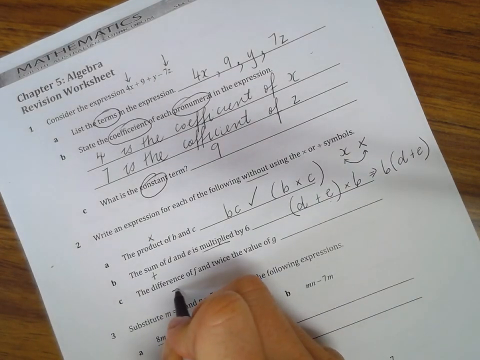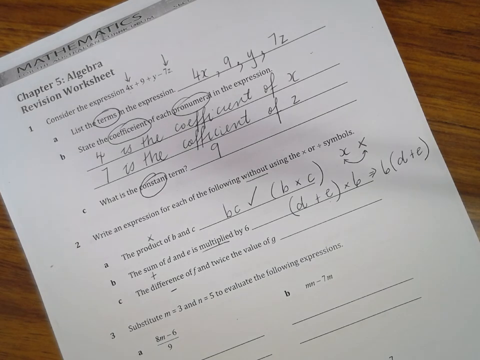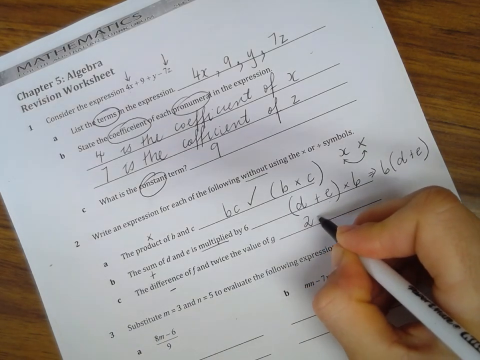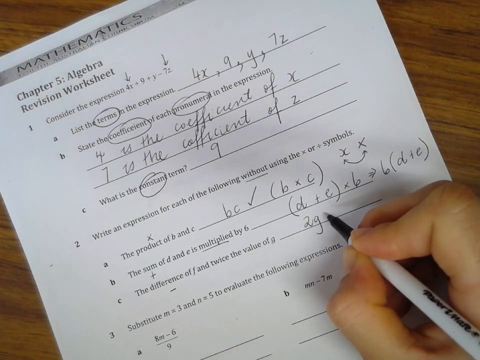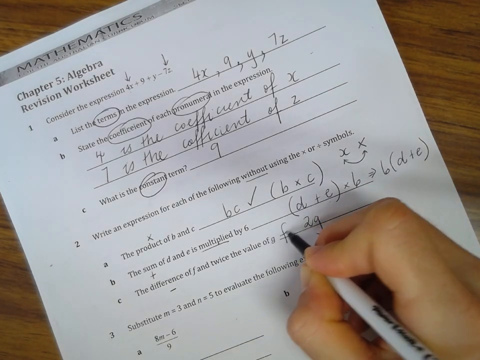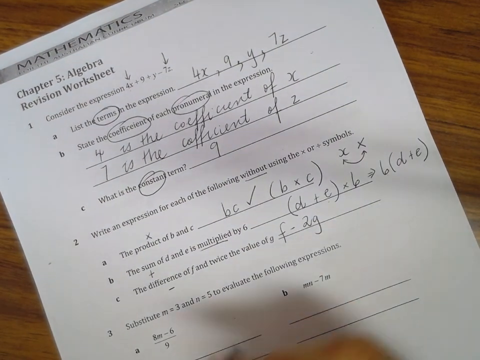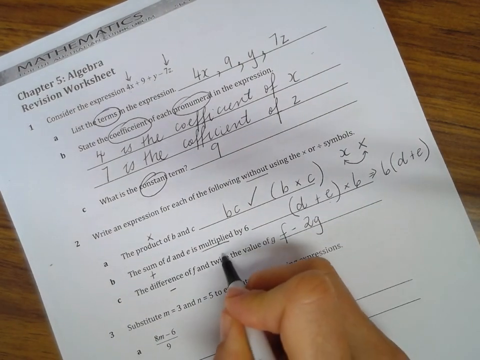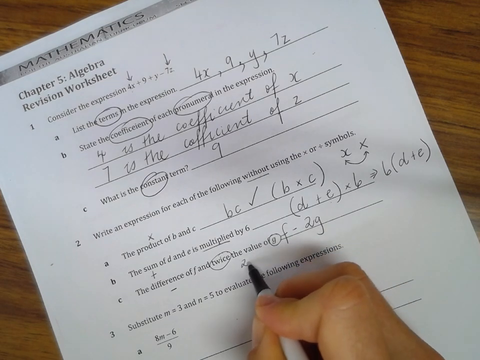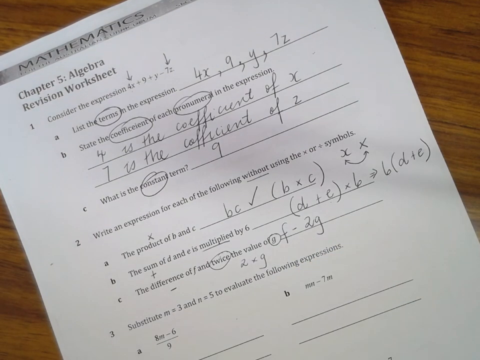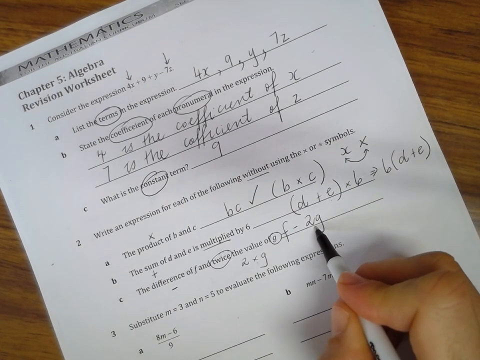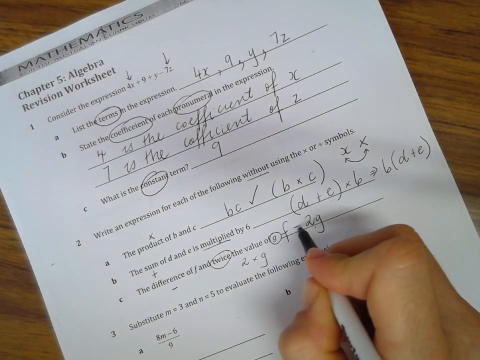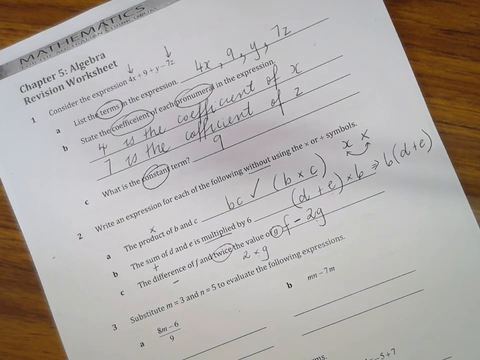Okay, the difference, so that's subtract, the difference of f and twice the value of g. So we can just write our 2g, the difference of f. Okay, f take away 2g. So twice the value of g is really 2 times g, but we can't write it with a multiply sign. So we just write 2 multiplied by g like that, and the difference is our subtract with our f.